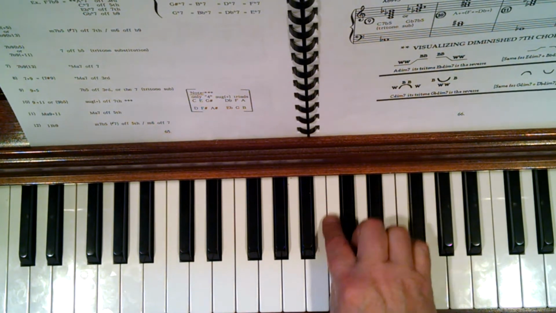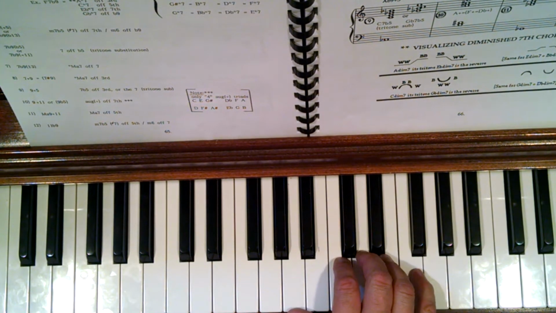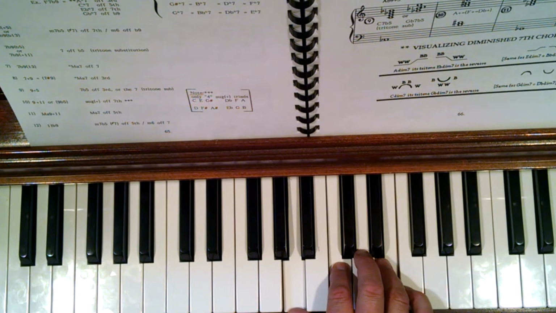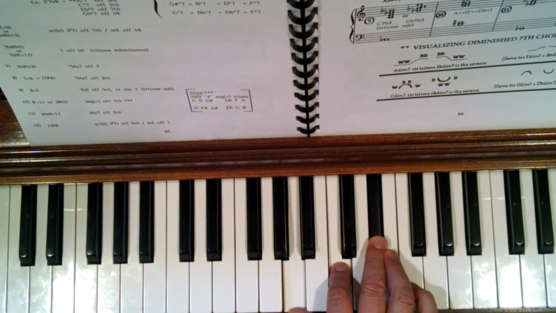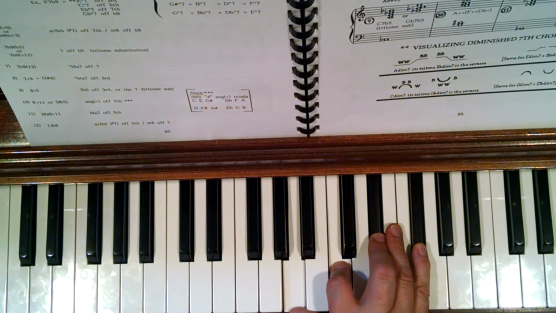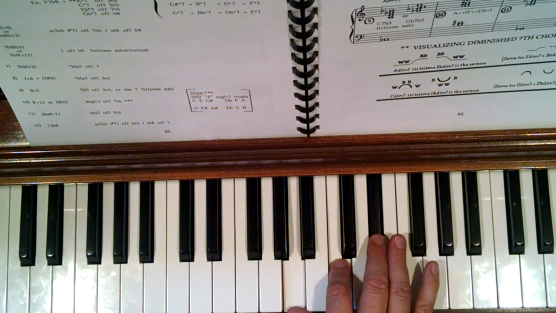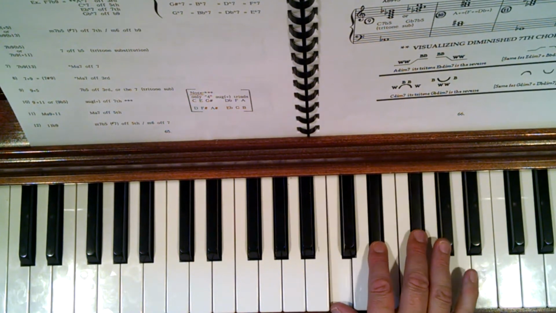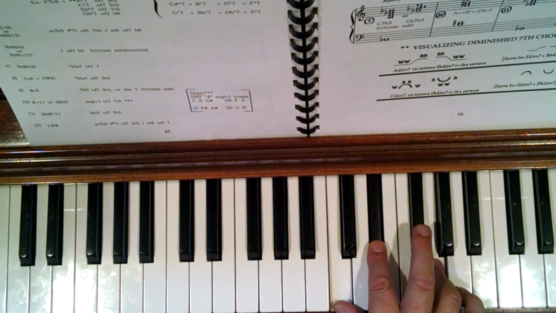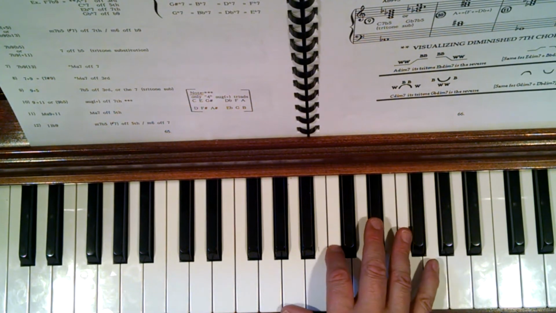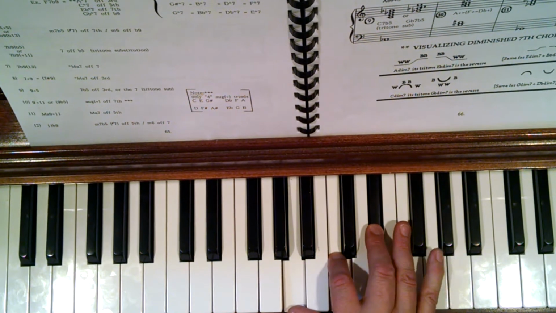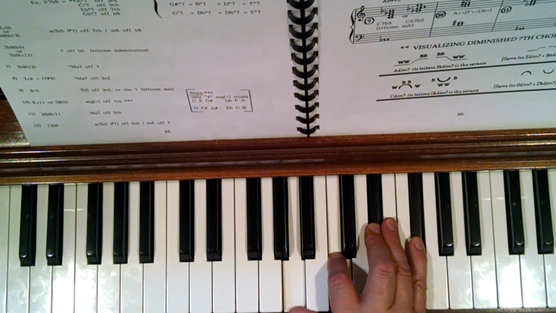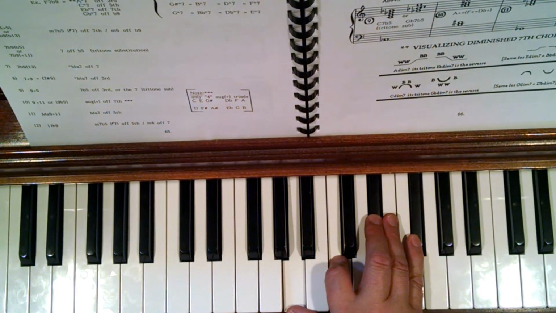So if we look at A diminished, there's A minor, and a diminished is a flat 5 of that. As soon as you see a flat 5 chord, it's a diminished. And here's A diminished, and right next door is C diminished. Here's C major, C minor, C diminished. So when you put A diminished and link it with C diminished, you have a fully diminished chord.